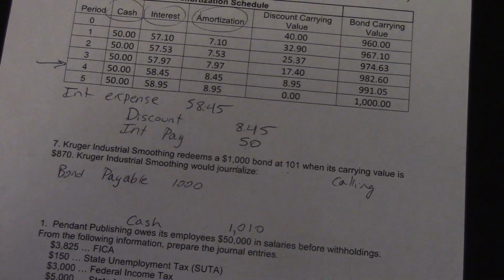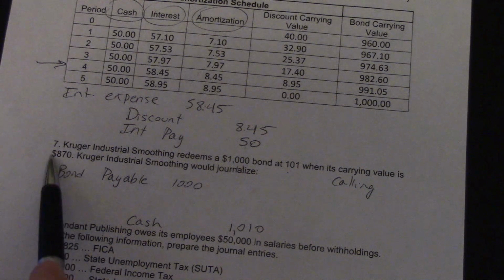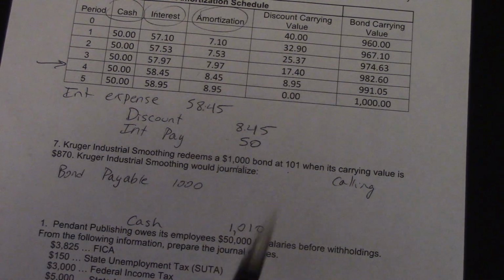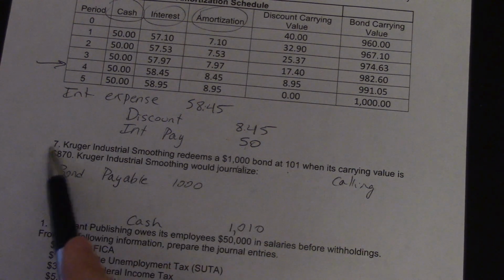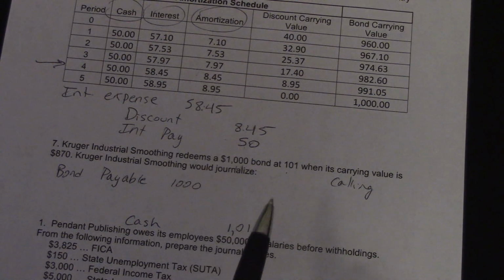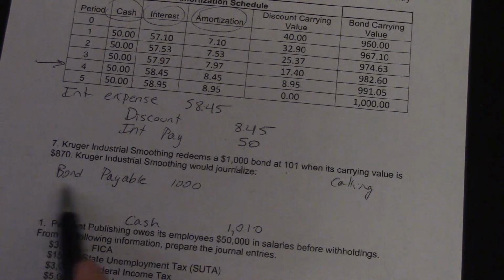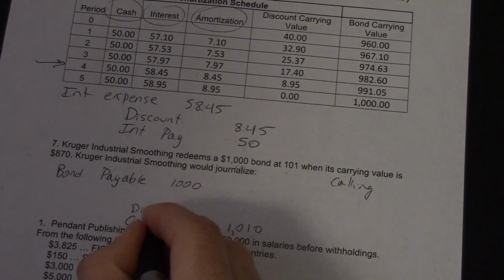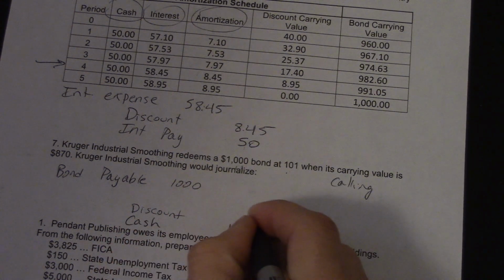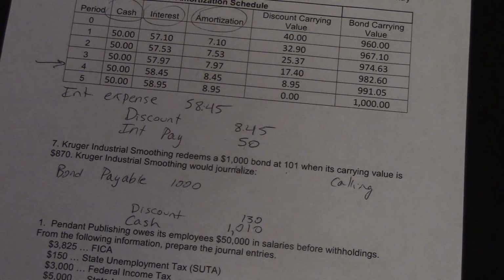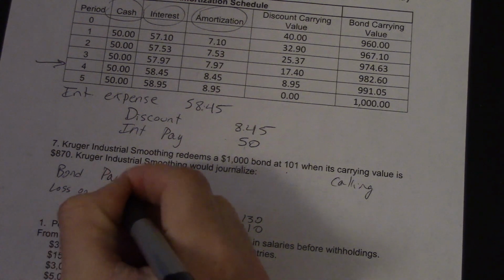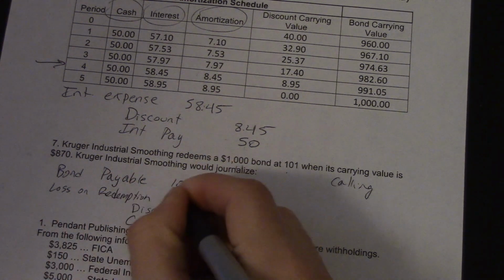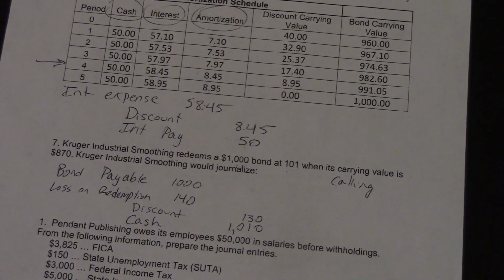We also got to get rid of the discount. So the bond's carrying value right now is 870, and the face value is 1,000. So the discount is that difference, 1,000 minus 870, which is 130. Now to get rid of the discount, discounts have a natural debit, so we will credit the remaining discount. And then whatever that difference is, our loss on redemption of 140, to balance the journal entry out.